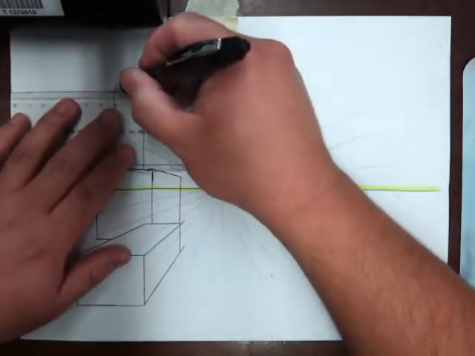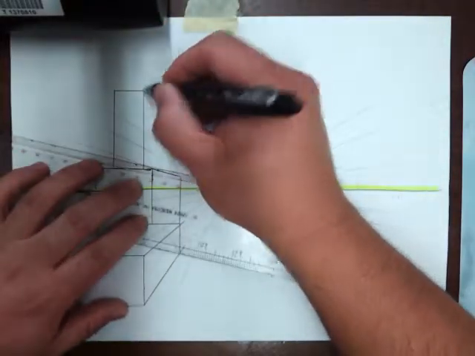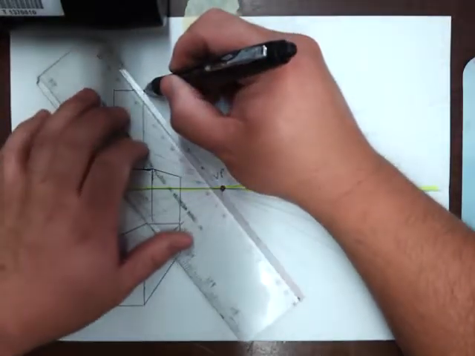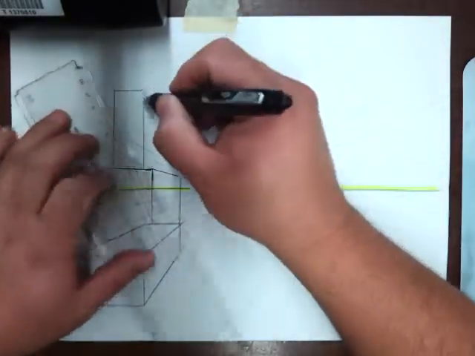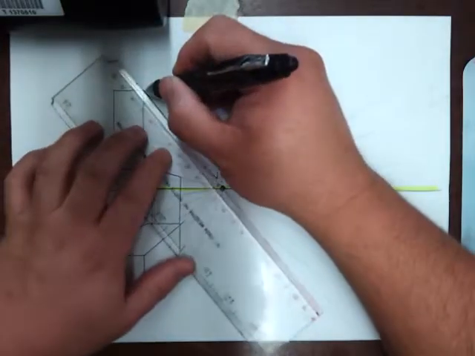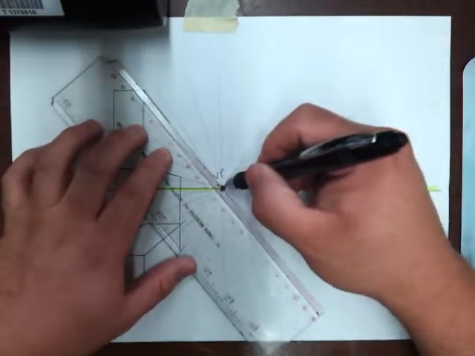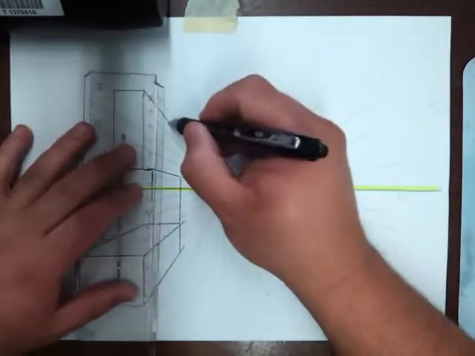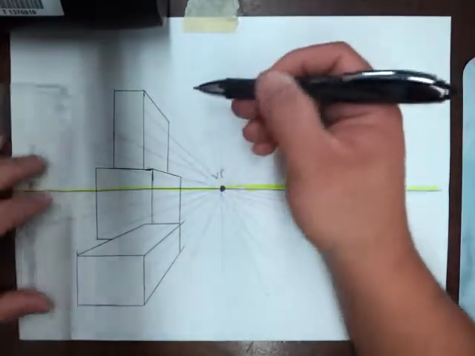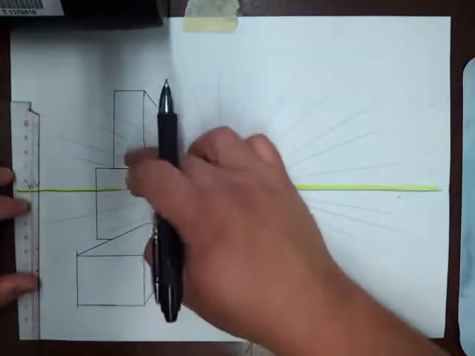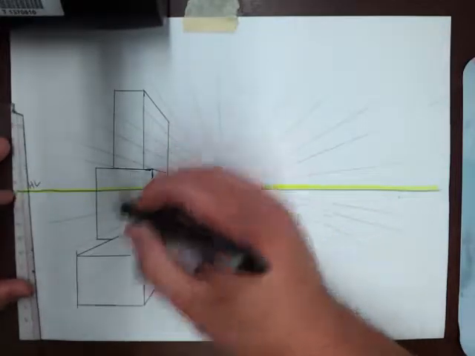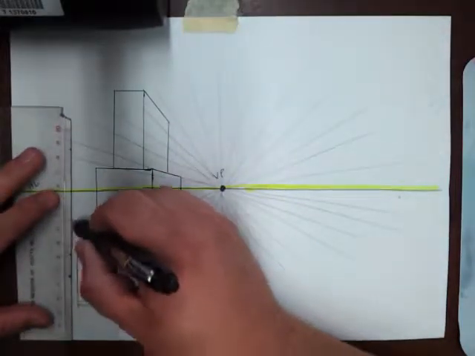The corner would go all the way back towards this dot here, but I'm not going to draw it that far. I'm going to cut it off about here. Okay. So that's how you overlap. Okay, maybe you've got a building here.